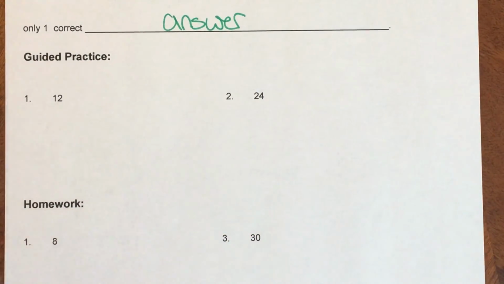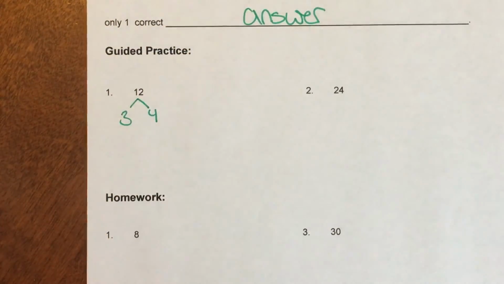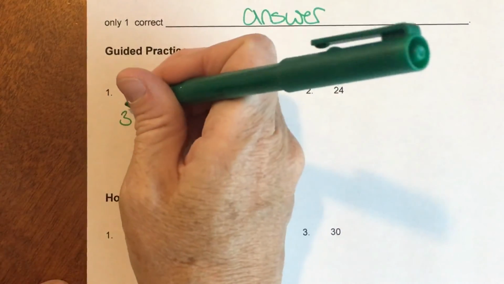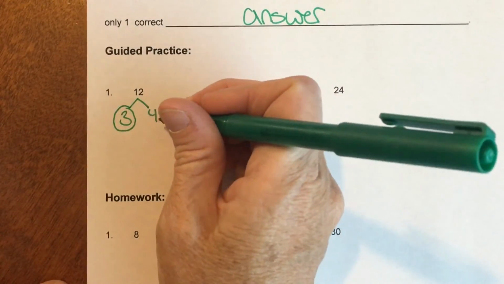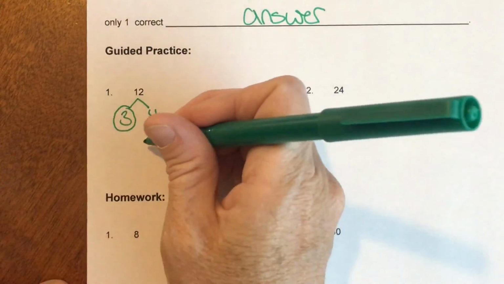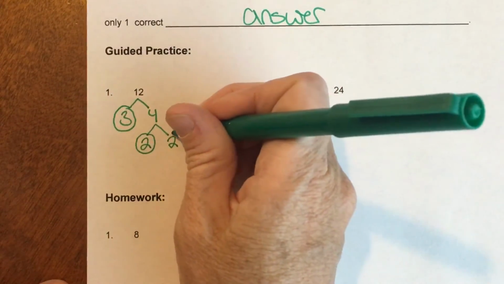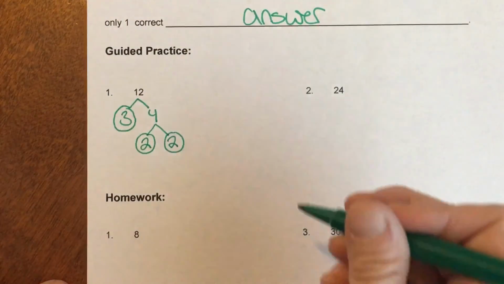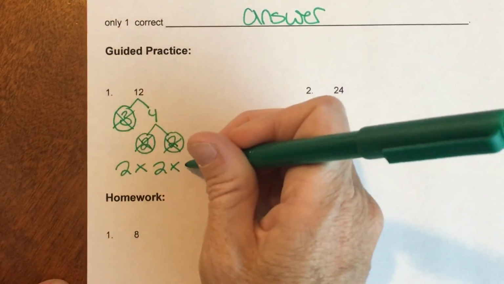Okay, so let's try some of these. All right, number 1 is 12. 12 is one that you could break up many different ways. I think for this one, I'm going to say 3 times 4. Okay, well, hopefully we've realized our 3's are going to be apples because they're prime numbers. And then 4, what do I have? I have a 2 and a 2. So my answer for this one would be 2 times 2 times 3.